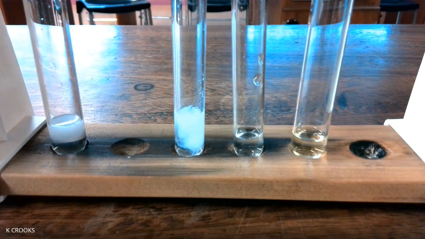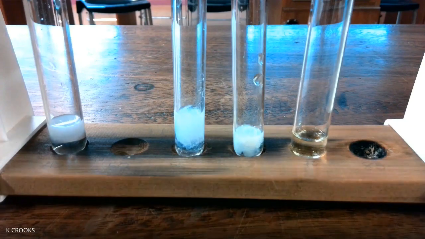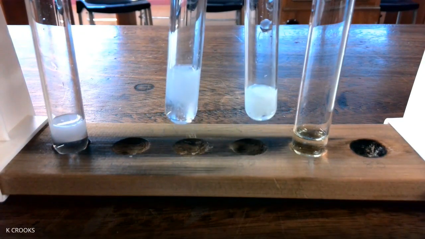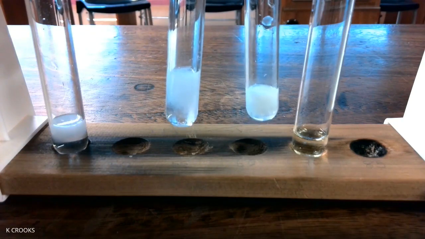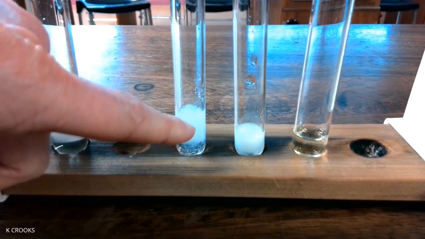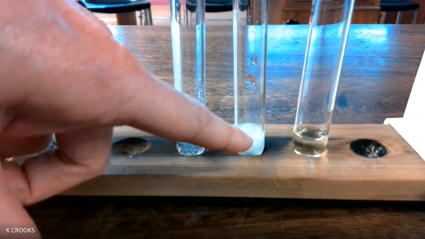Now, if I do the same thing with the bromide solution, hopefully you can see that it's a slightly different color, and it's a cream precipitate. So this is a chloride, and this is a bromide.